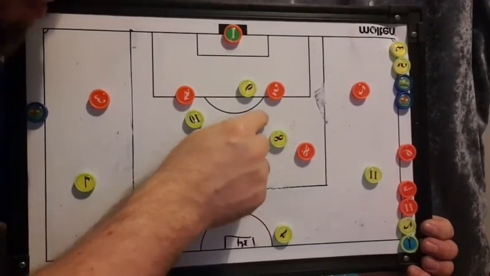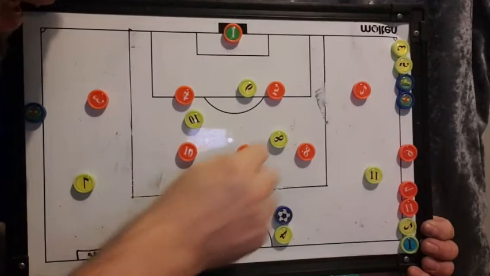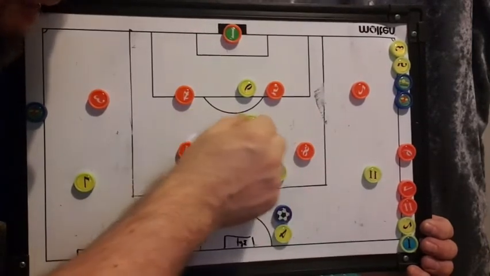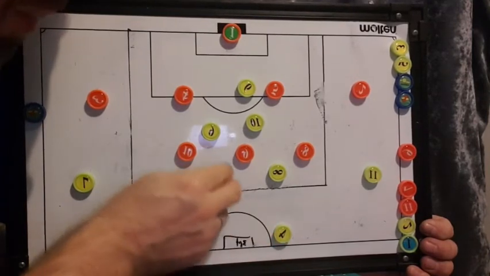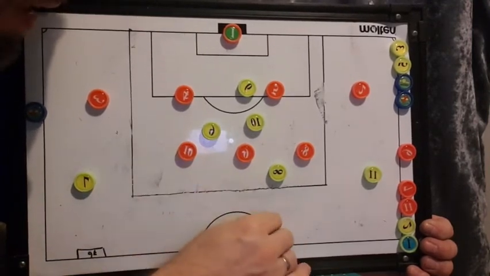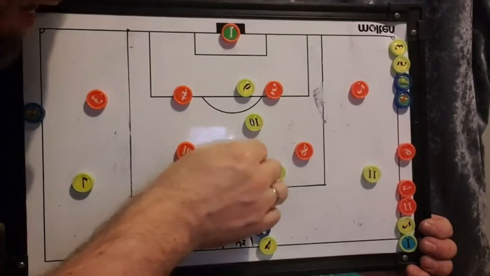Can he cause a problem by doing that? Again, it might be that 10's come across and 6 is the one who's trying to play in behind. And that's how we work this particular session here.